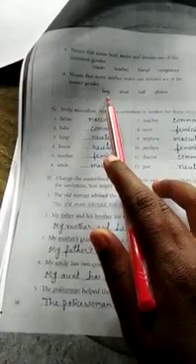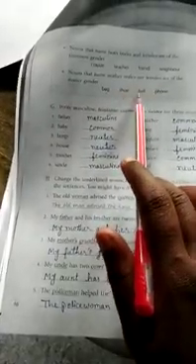So, nouns that name neither males nor females are of the neuter gender. The noun which says neither male nor female is called neuter gender. For examples, bag, shoe, ball, phone.